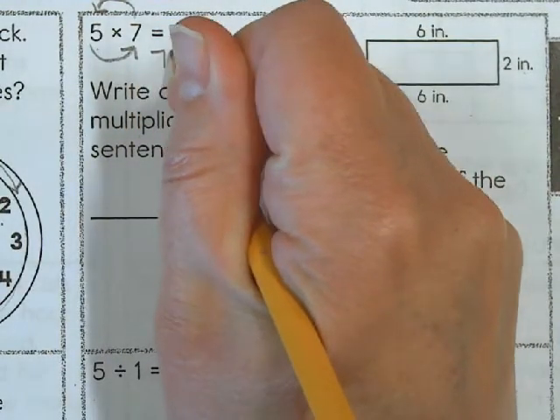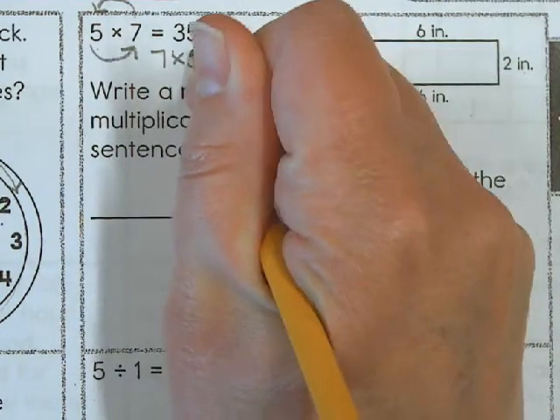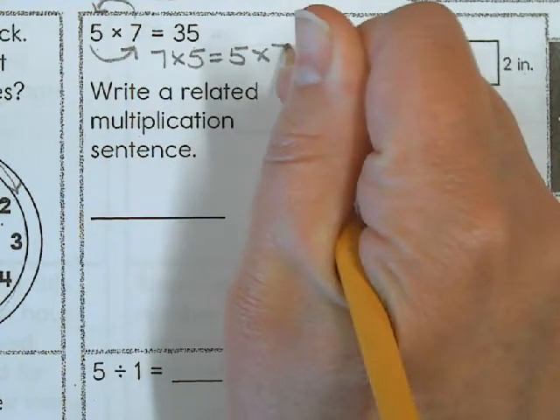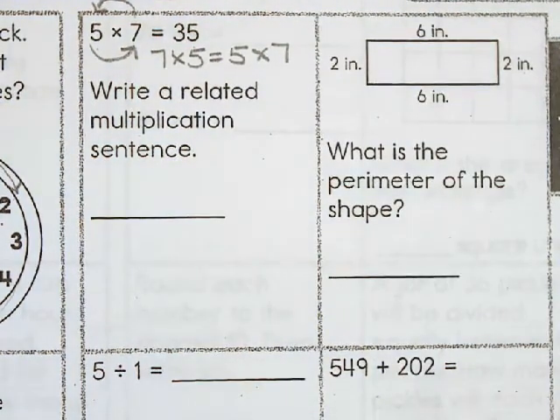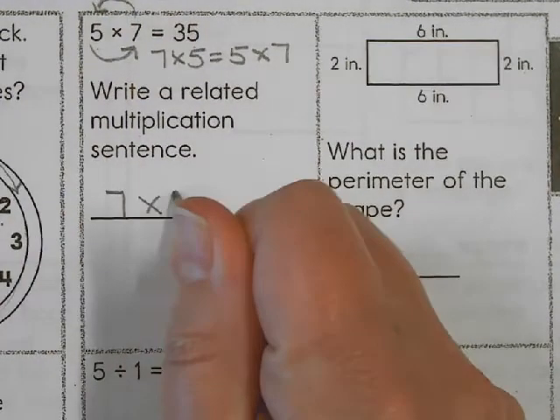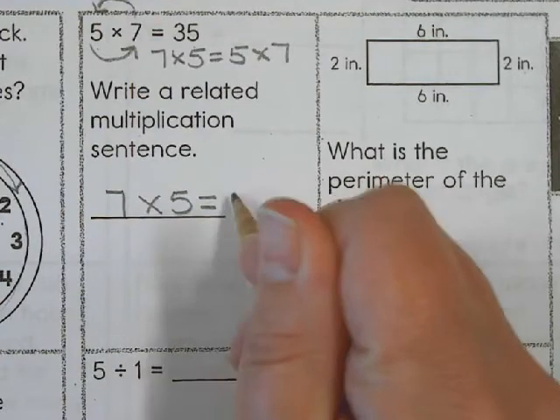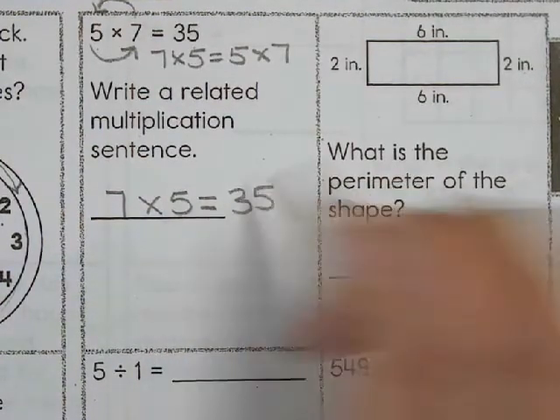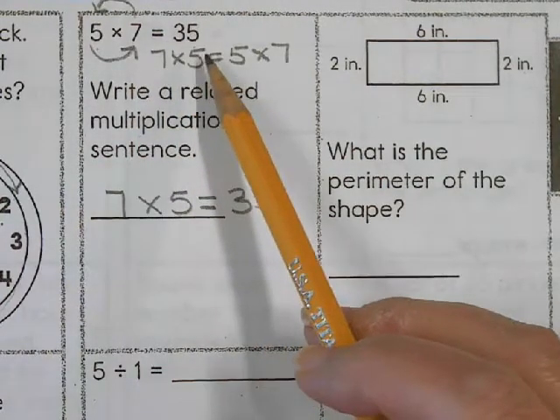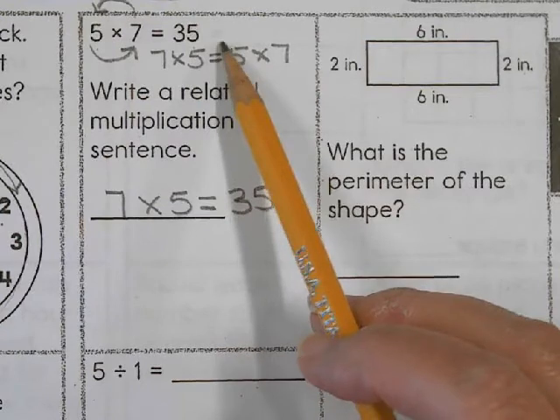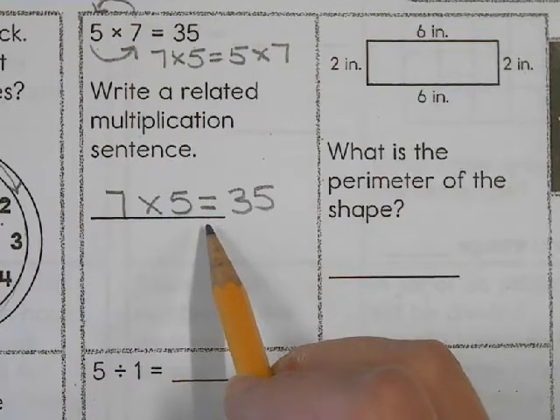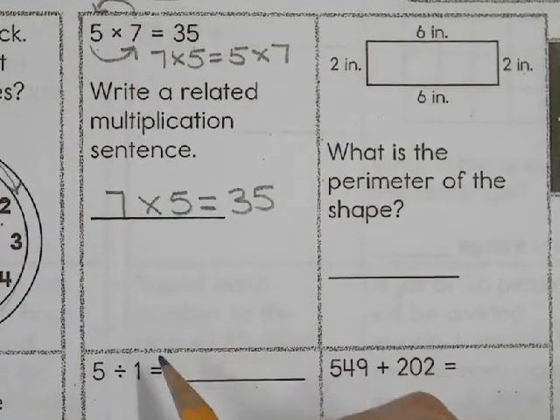So I can use an equal sign and show that relationship by using the order property. And so 7 times 5 is the same as 5 times 7. Well, if I add 5 groups of 7 using repeated addition, I should be able to prove that 5 groups of 7 is the same as 7 groups of 5 if I add 7 groups of 5 to make 35.